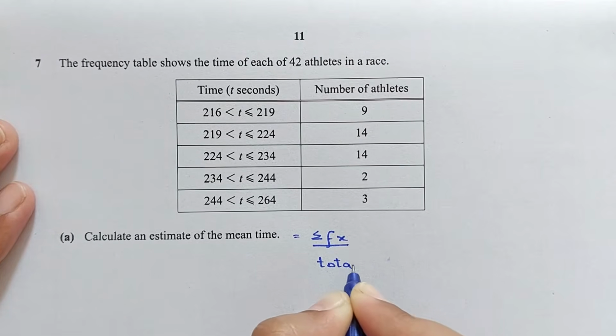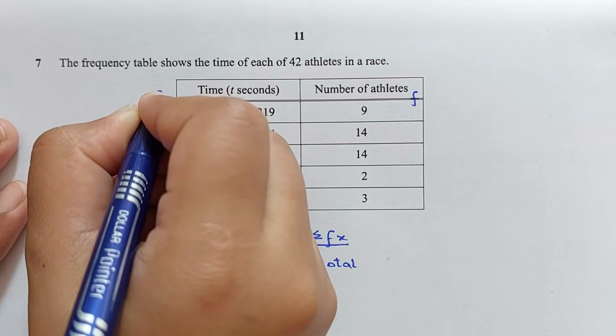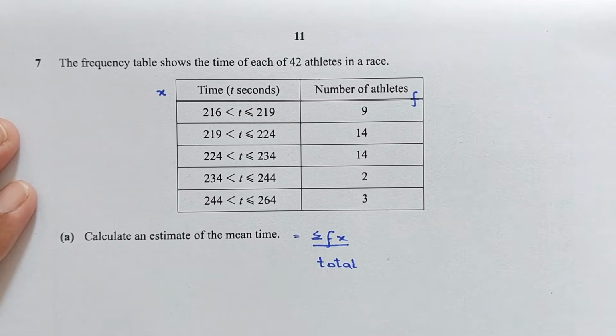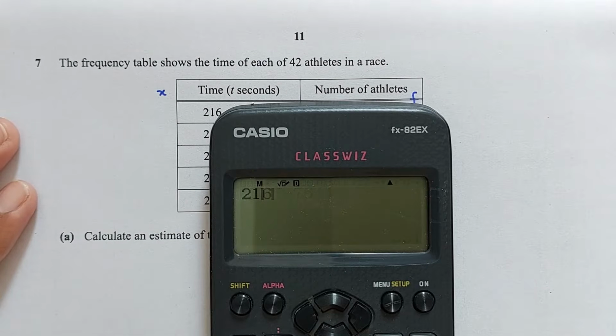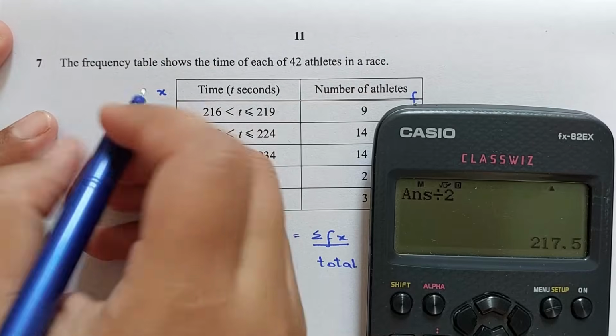What is f? What is x? F is the number of athletes. X is the midpoint of the intervals. So let me solve the midpoint of 216 plus 219 divided by 2. The midpoint is 217.5.